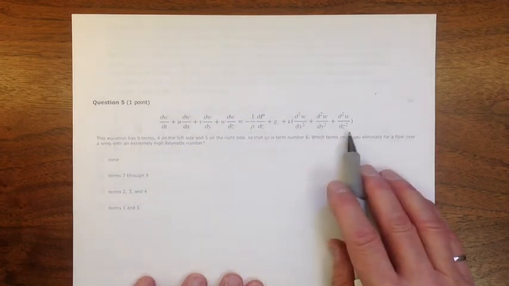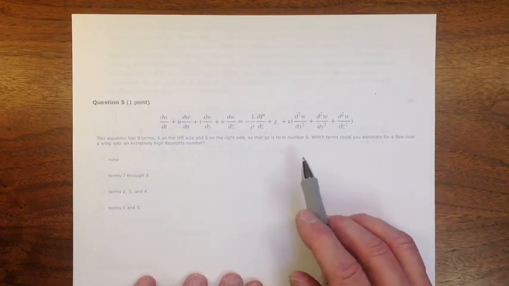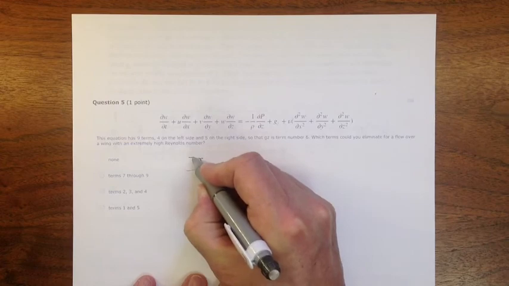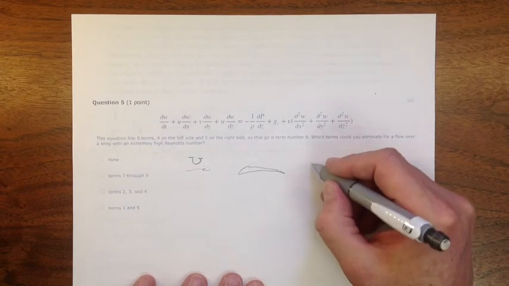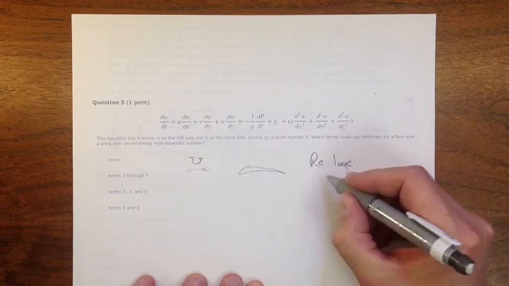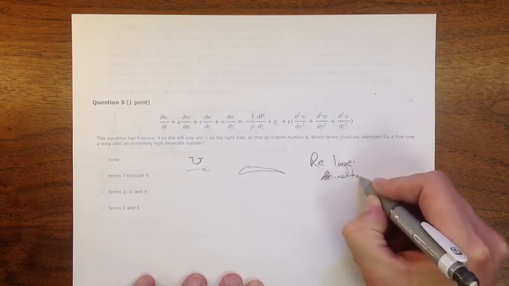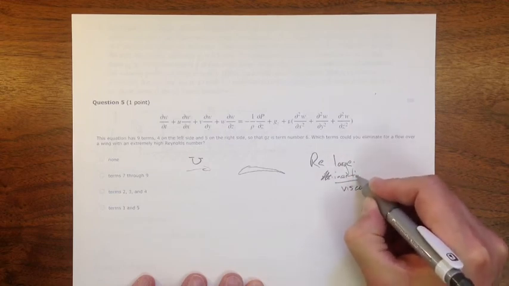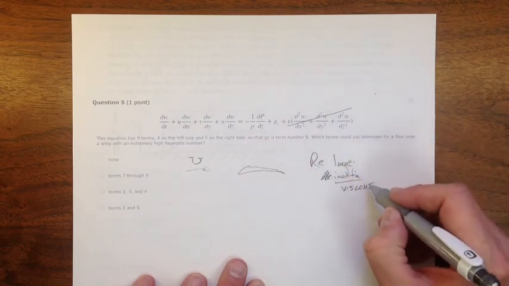Question 5. 9 terms again, 4 on the left side, 5 on the right side. Which terms could we eliminate for flow over a wing with an extremely high Reynolds number? So there's our wing. The flow is coming very fast towards the wing. If the Reynolds number is large, then we're looking at the ratio of inertia to viscous forces. So if the inertial forces are way bigger than the viscous forces, we can probably eliminate the viscous terms and get a reasonably good approximation.